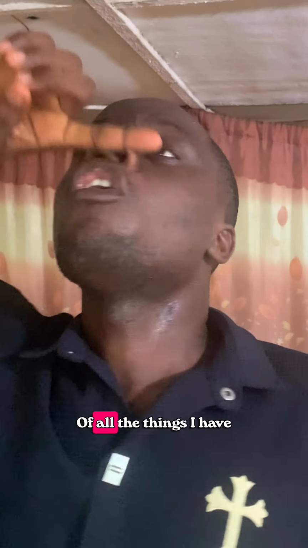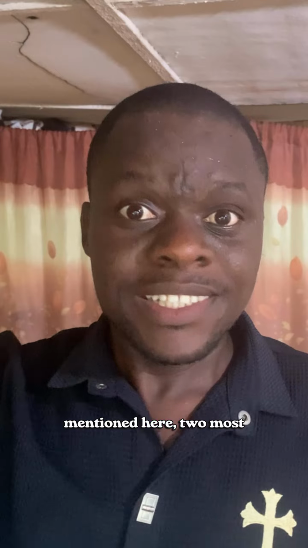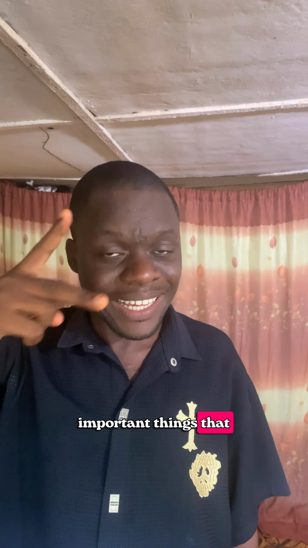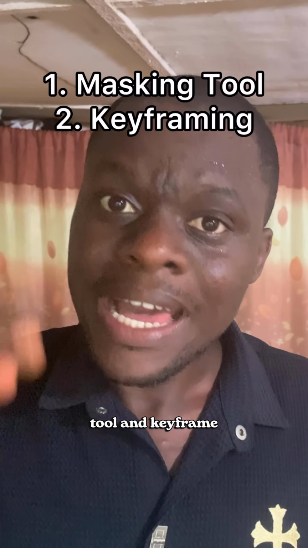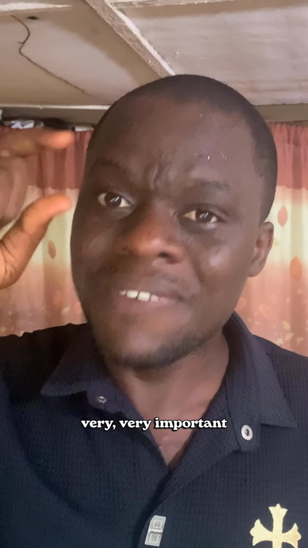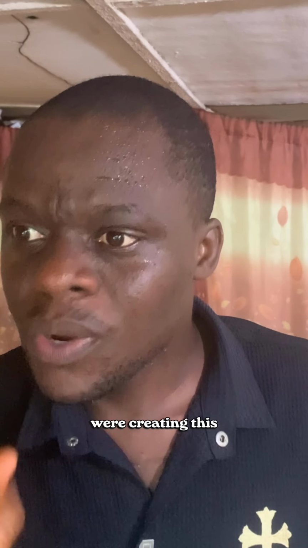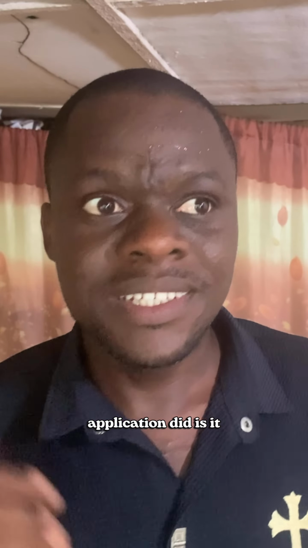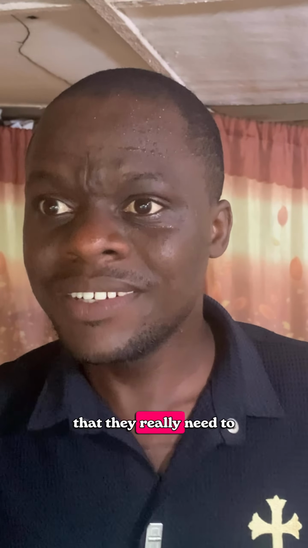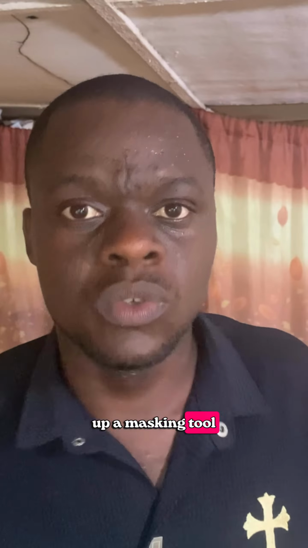Number 5, no masking tool. Of all the things I have mentioned here, two most important things that are so important to me as an editor, and I'm not seeing it on YouTube Create, are the masking tool and keyframe. I've talked about keyframing. Now, this masking tool is very, very important. I don't know, the people who were creating this application, is it that it didn't come to their mind that they really need to put up a masking tool?